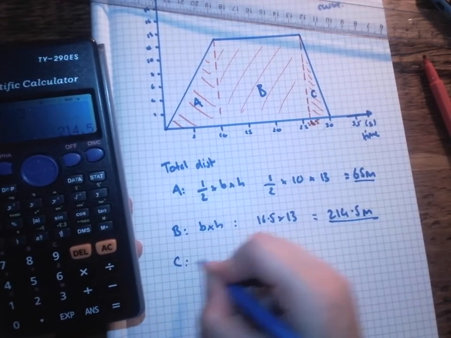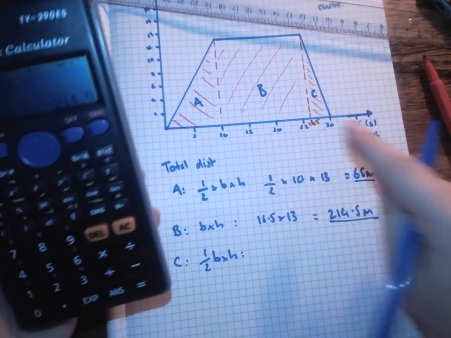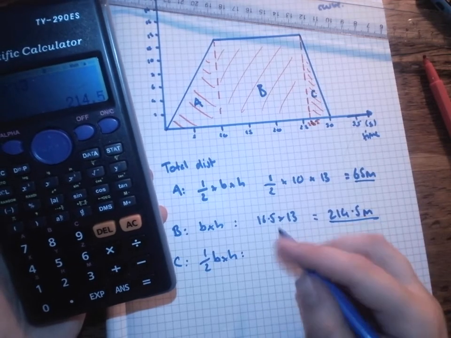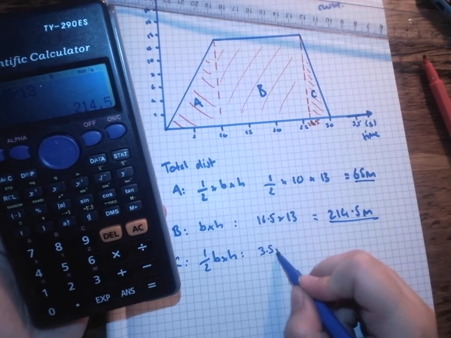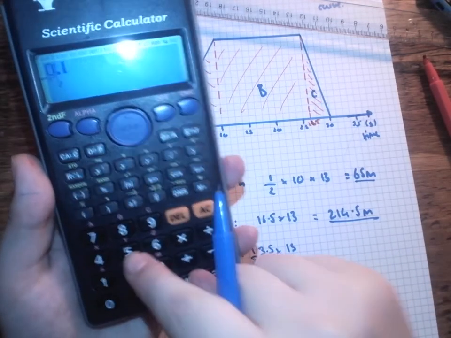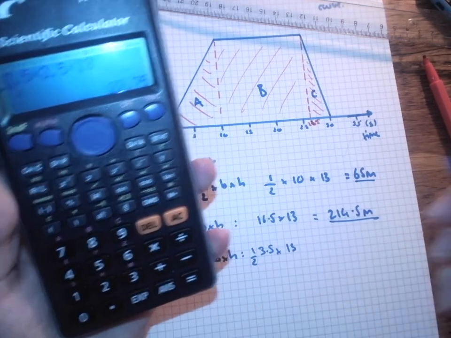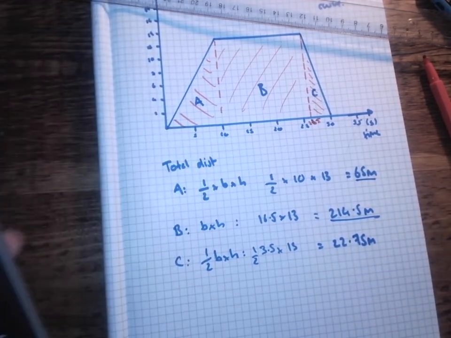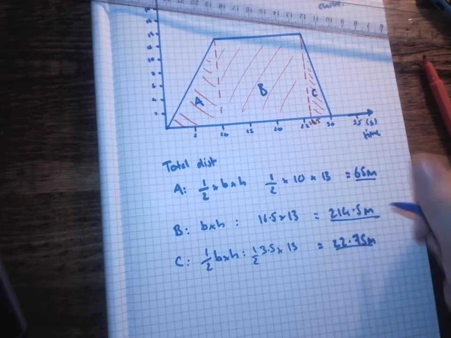And then section C, again, is a triangle, so half my base times my height. In this case, they've gone from 26.5 to 30 seconds, so my base is 3.5. My height again is 13, and I still need to multiply by a half, so I'm going to do 0.5 times 3.5 times 13 to give me 22.75 metres.